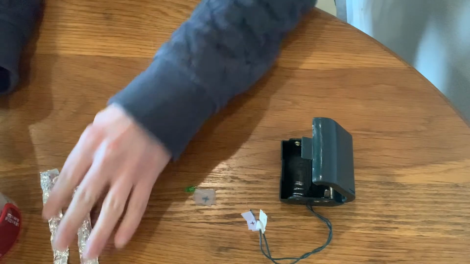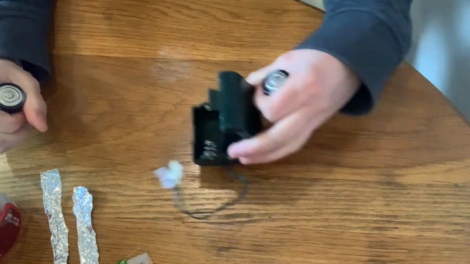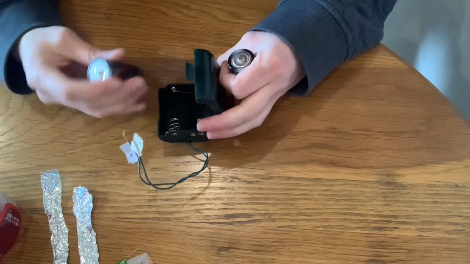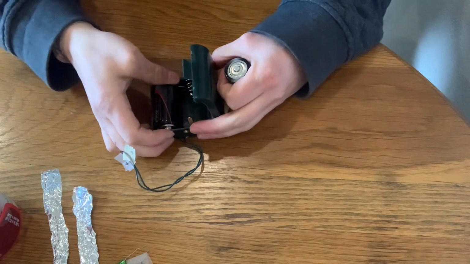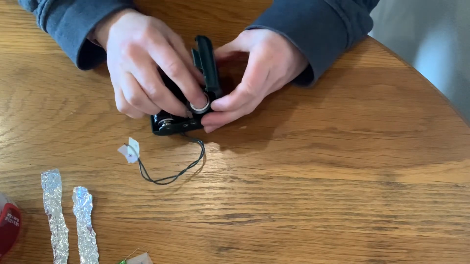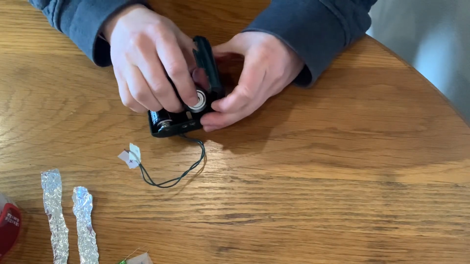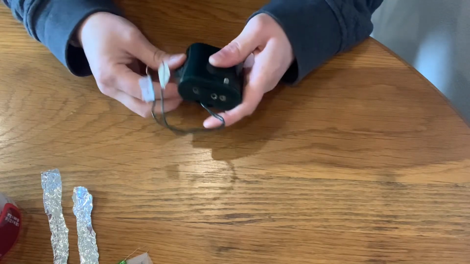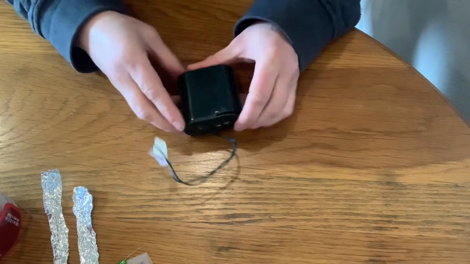I am going to use this handy machine thing that my dad had. So I'm gonna put my batteries in. Here we go. And I'm gonna close it up. Okay, so I've got my power source.